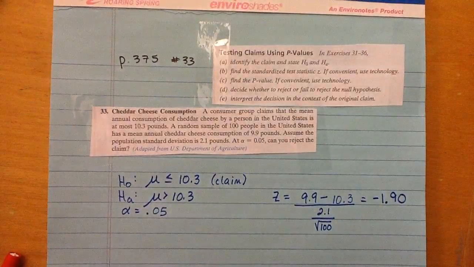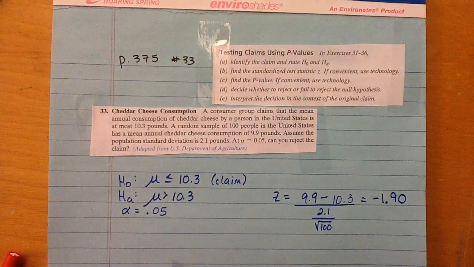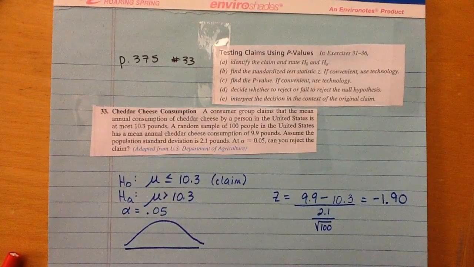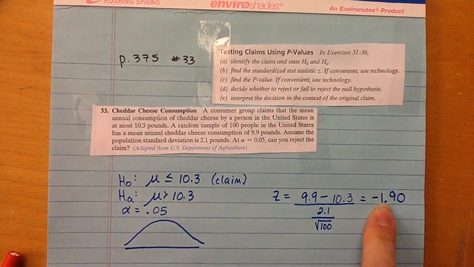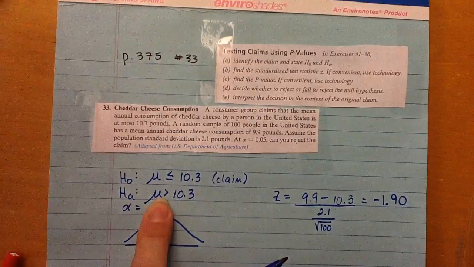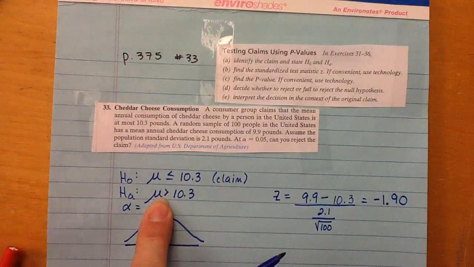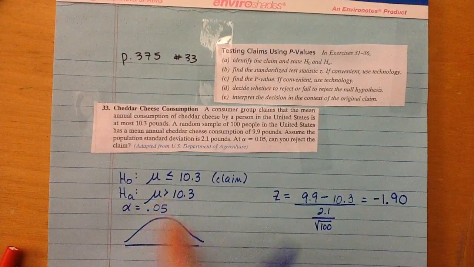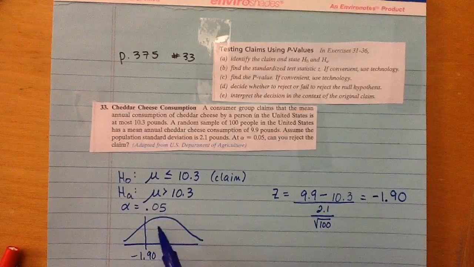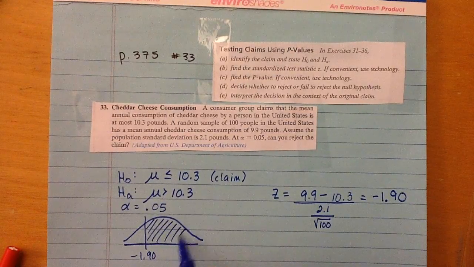Step 5 is to sketch and shade the curve. So I'm going to sketch my curve. My z-score is negative 1.90, and remember that the alternative hypothesis tells me which direction I'm shading, so I'm going to be shading to the right. So I put my z-score negative 1.90, and I shade to the right.